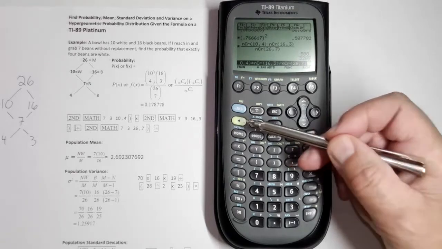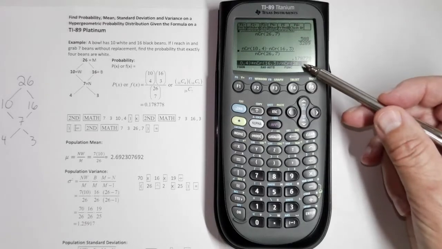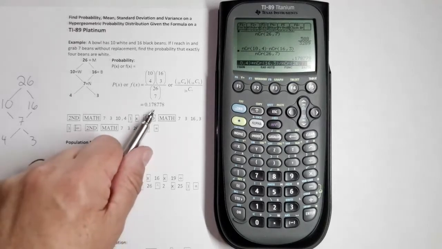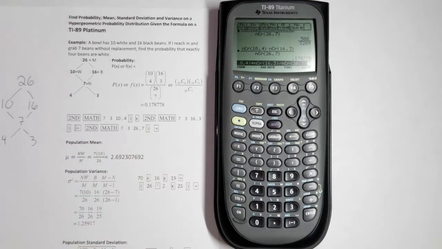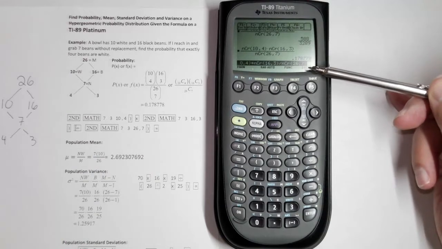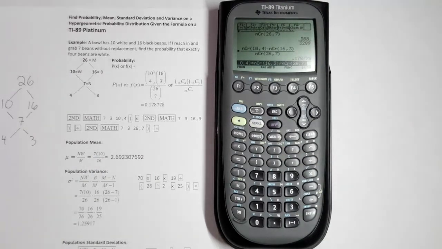You press this diamond and this again, and it gives you 0.178778. And that's what it should be. So again, it was this diamond and here, and it gives you the approximation versus the exact value. In our case, it gave us the exact value. I wanted it as an approximation, so I went ahead and did diamond enter.